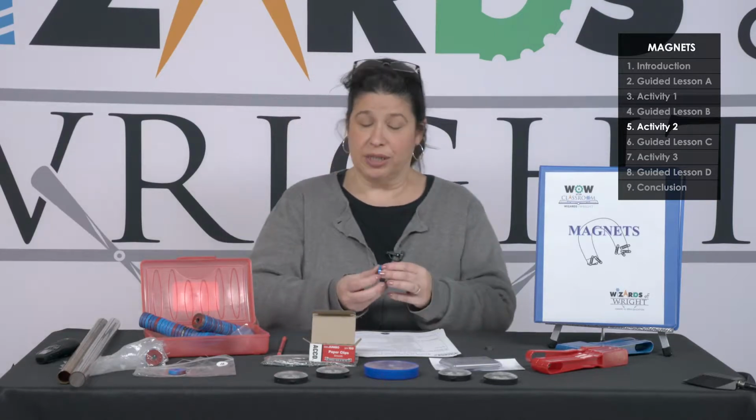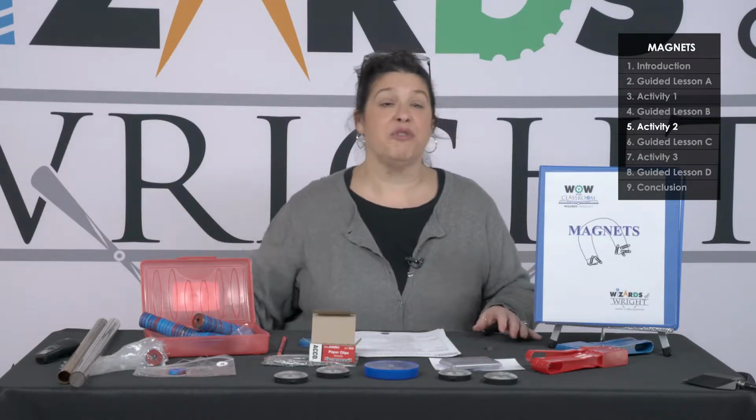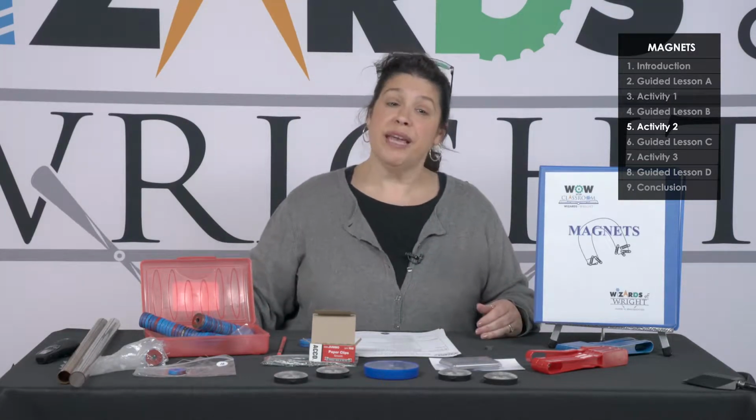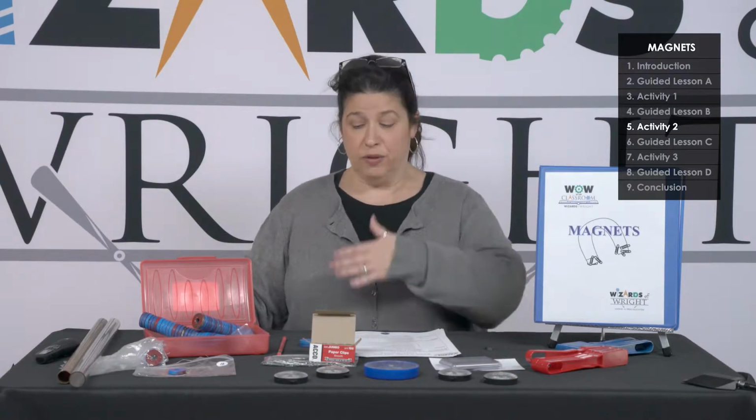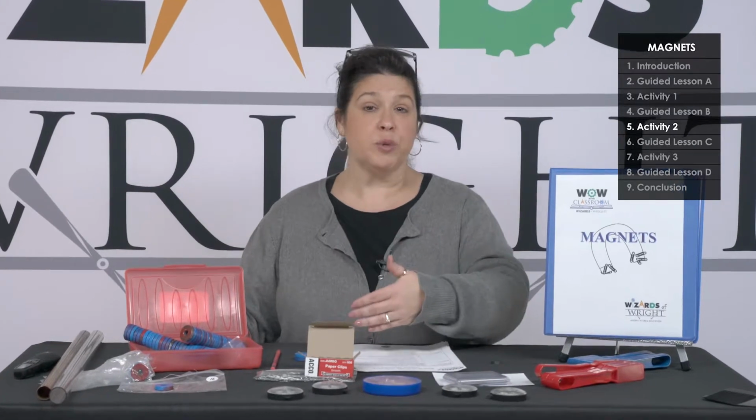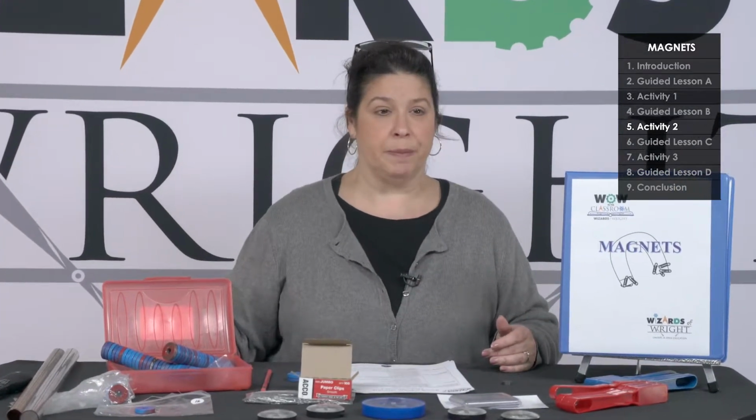Do some magnets just not like each other? Maybe they're not friends. Have you ever heard of the saying opposites attract? Well, of course, this is true for magnets as well. This is a great way to reinforce with the students attracting and repelling.